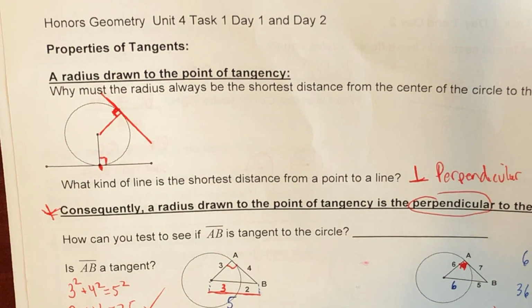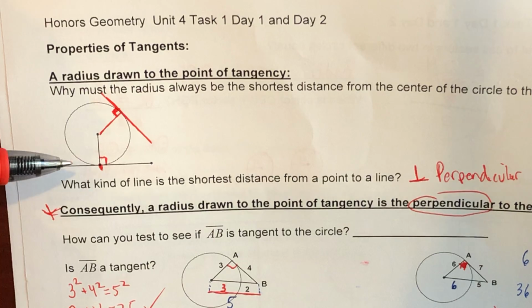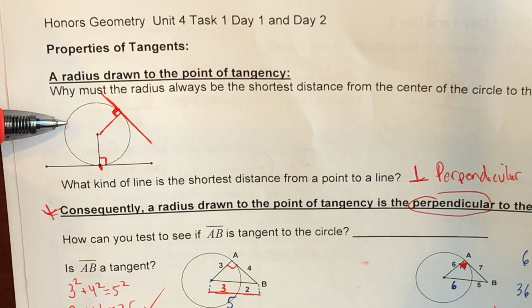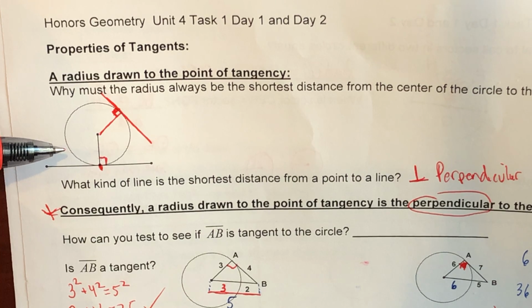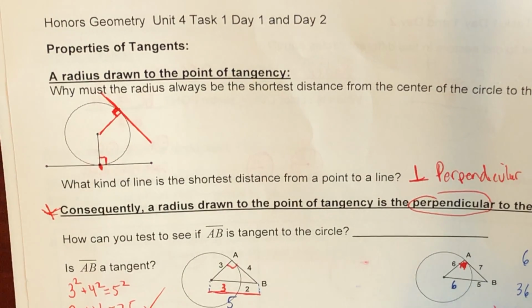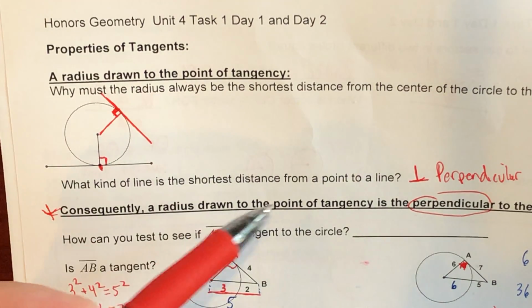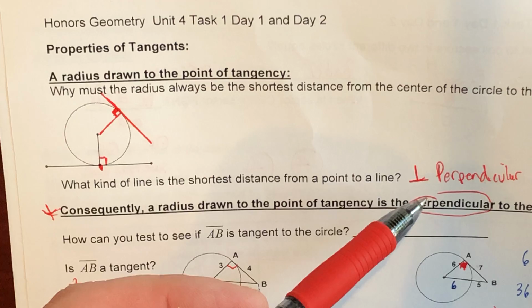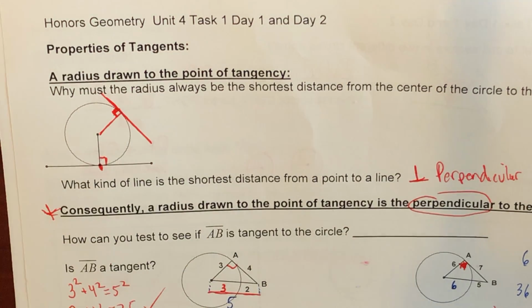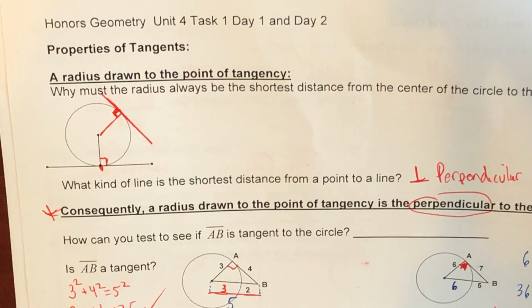Okay? And so, always, when you have a tangent line, the radius that goes to that point of tangency is always going to be the perpendicular, and that will always be the shortest distance from the center to the tangent line. Okay, so what kind of line is the shortest distance from a point to a line? A perpendicular. All right, a perpendicular.